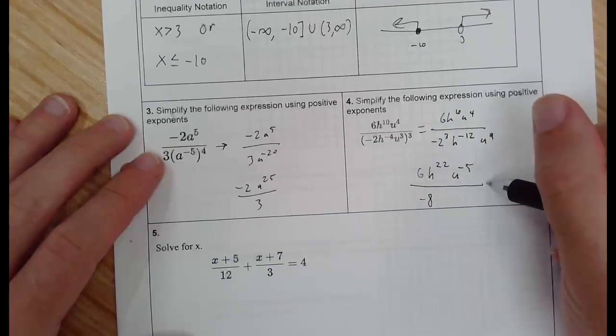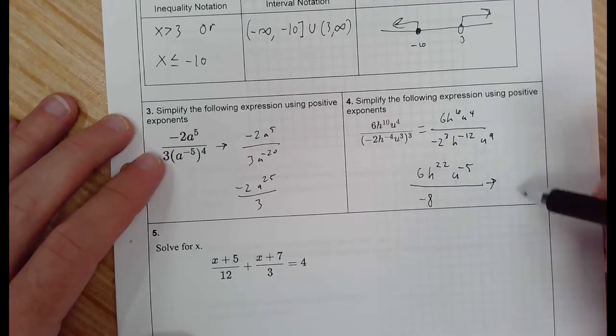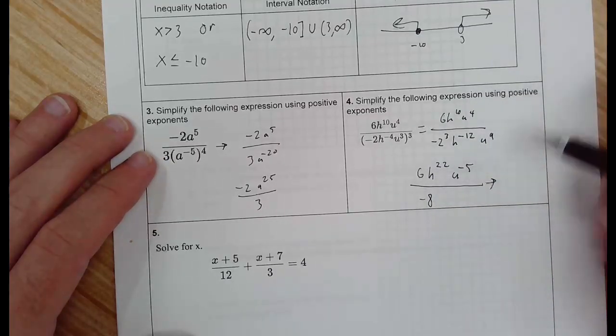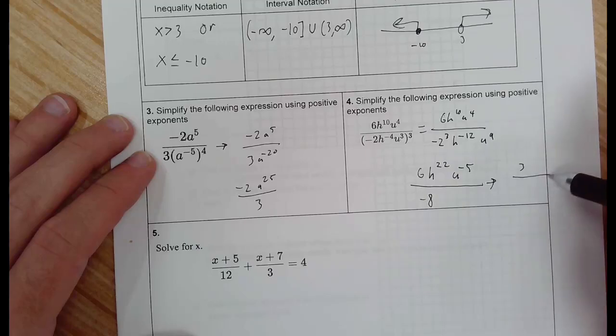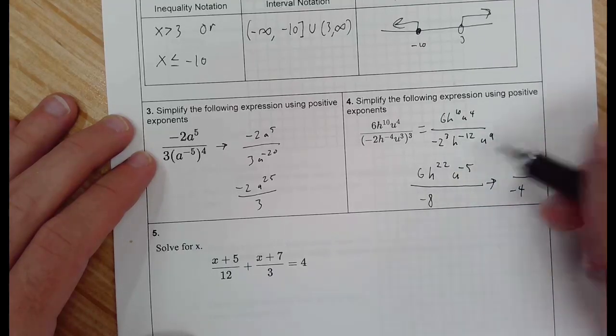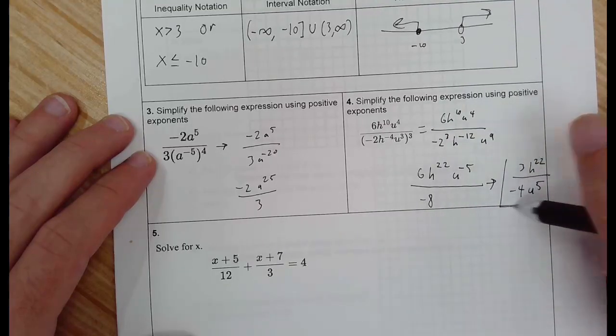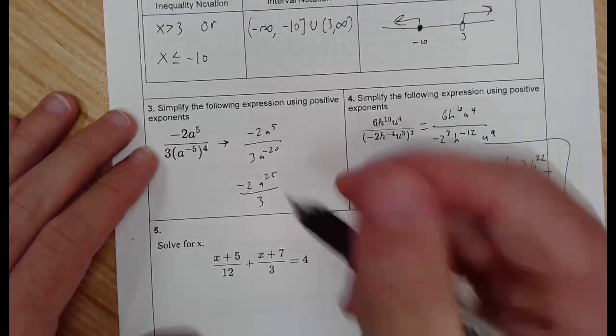Okay, so we want to make sure we have positive exponents and that we're simplifying as much as we can. Both 6 and 8 are divisible by 2, so that's going to be 3 over negative 4. h to the 22, I can't do anything with that, so it stays. But the u to the negative 5th I can make positive by moving it to the denominator. So there it is.